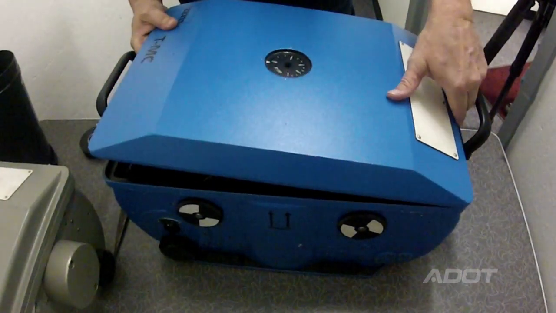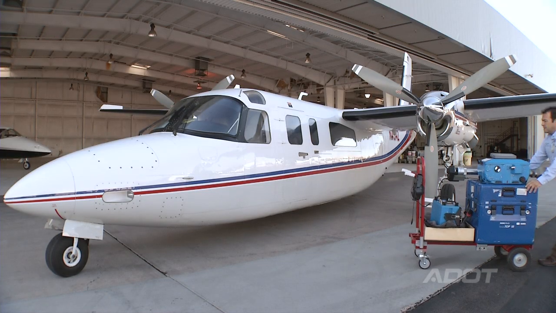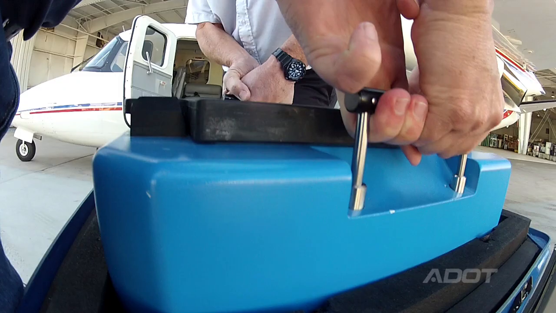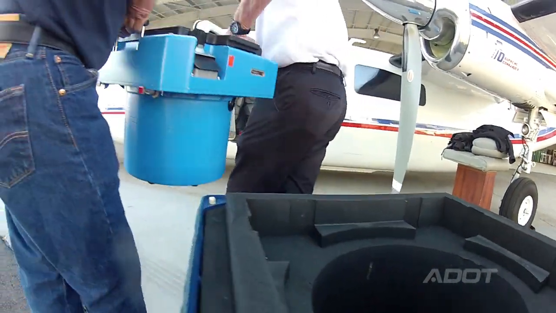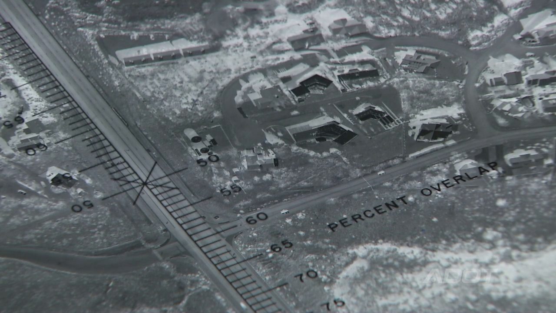The camera that we currently use is a film-based camera, so there's a whole array of processing that has to go through in order to get the photographs into a usable format. The average amount of time can be anywhere from 5 to 10 days, depending on the length and depending on the complexity of the project.